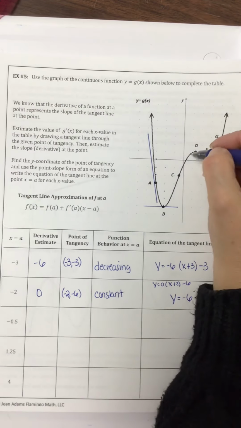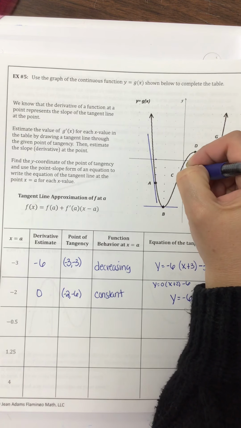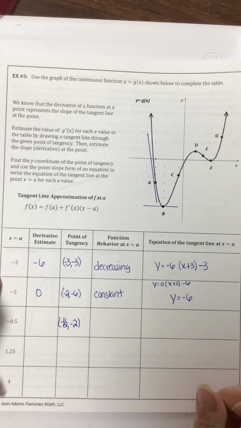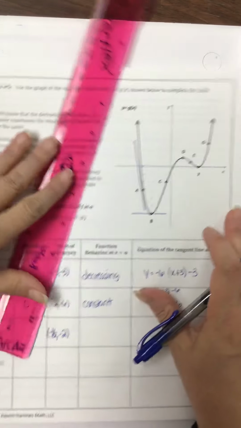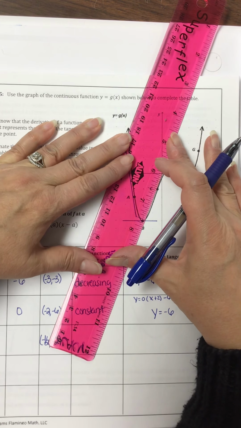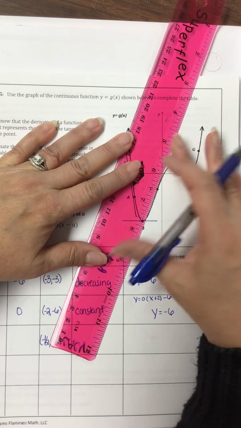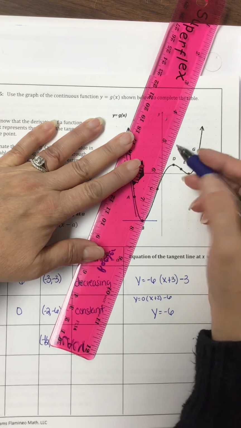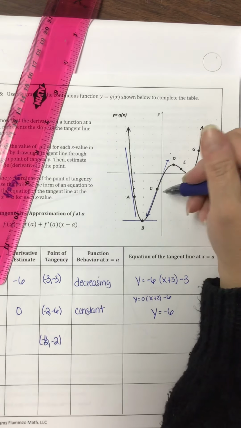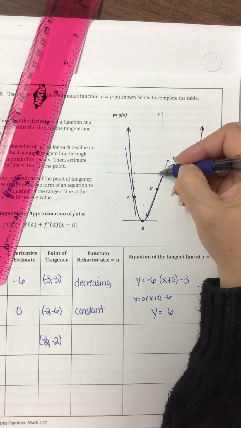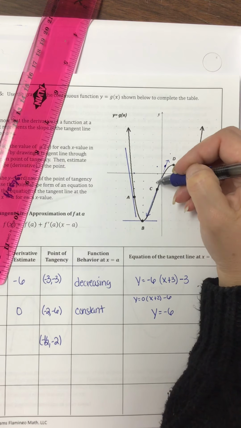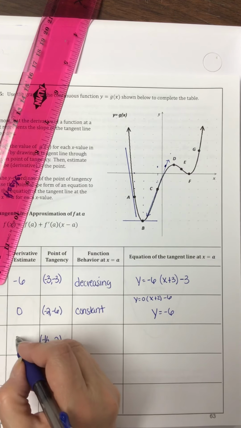Okay, at -1/2. So at -1/2, we're down, what, 1, 2? That's point C. So at -1/2, we're down 2. So we're still concave up, aren't we? So our tangent line is still going to be above the curve. It's going to be really close to what? Let's see. 1, 2, that's about 3/1, isn't it? Because that's about at 1/2, and that was at 1/2. About 3/1.